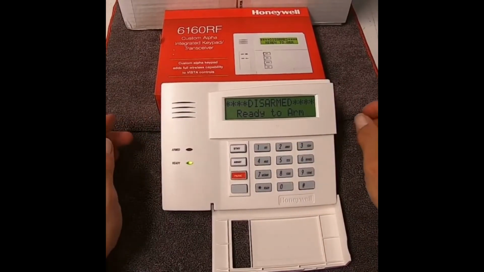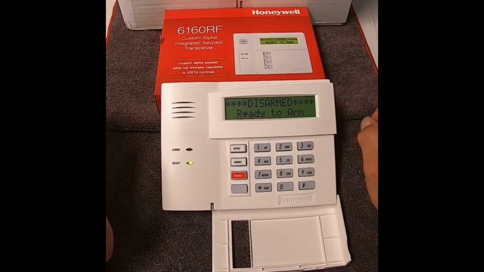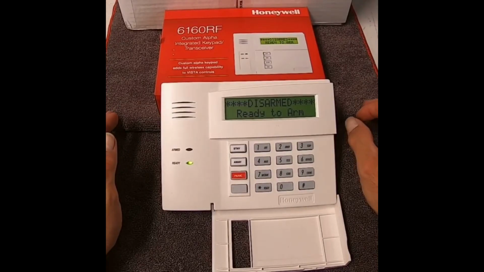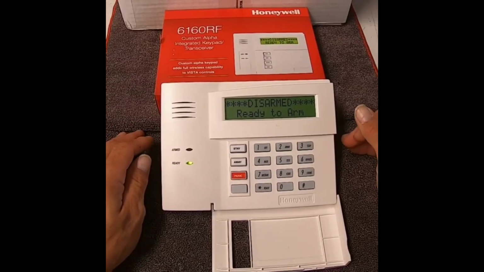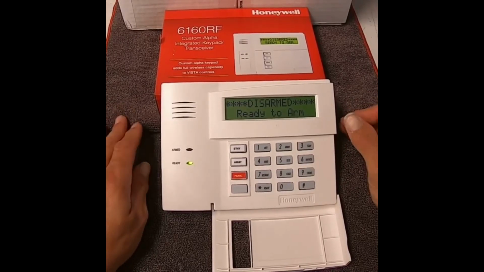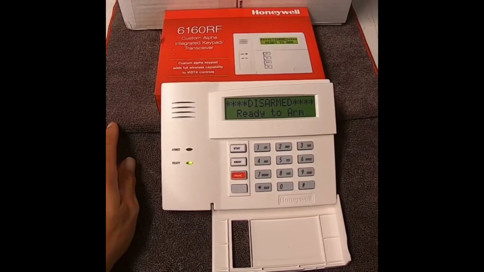Now the reason you put it in 2 times is since it's your master code, if you make a mistake, it's making sure that you put that code in, because if not, you're going to have to call an installer. They're going to have to come out and wipe your entire panel and reprogram everything. So do not forget your master code.